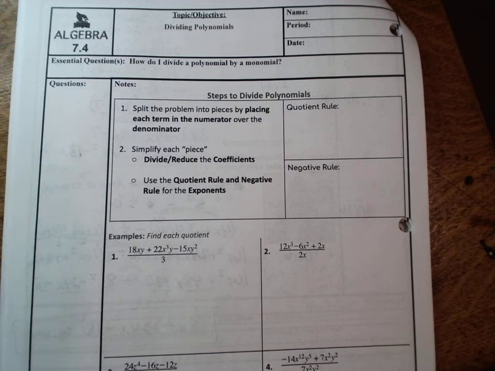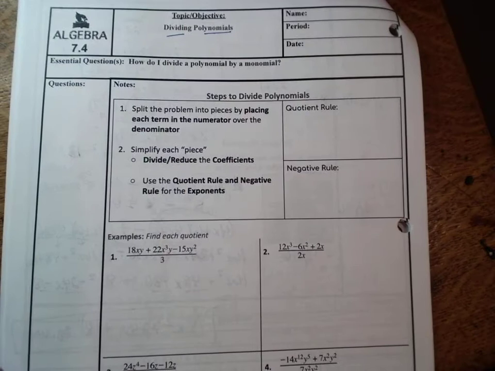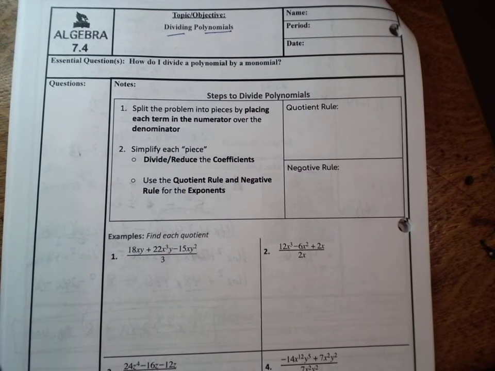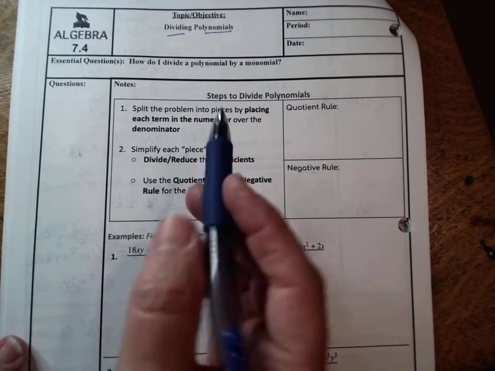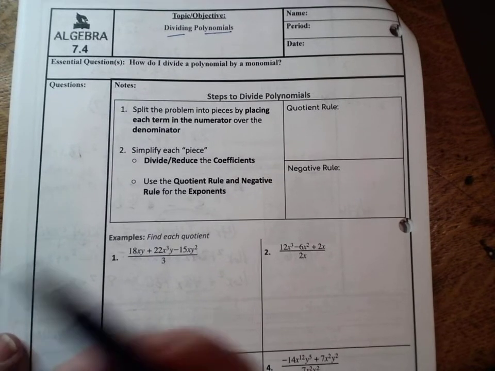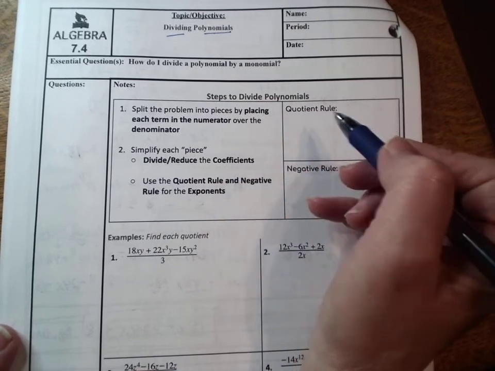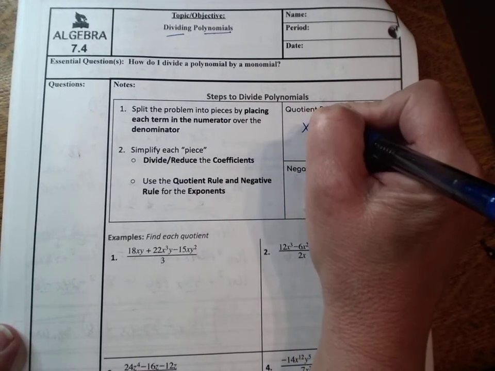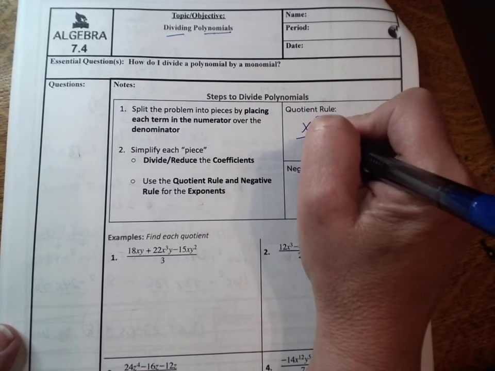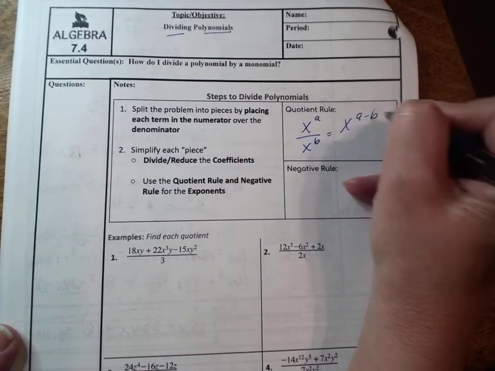Okay, we are continuing with Algebra 7-4. Now we're going to be dividing polynomials. So we just have to remember what you do with the exponents when you're dividing by the same base, and then we're going to look at our negative rule again. So again, the quotient rule: when you have the same base and you're dividing by the same base, you subtract the exponents.